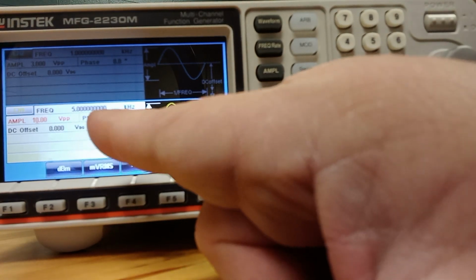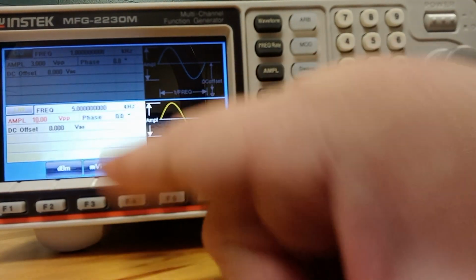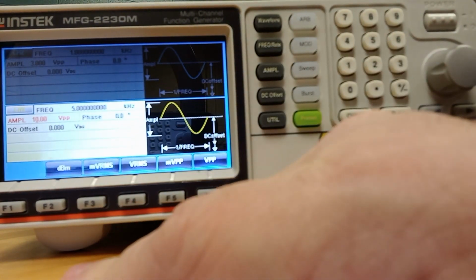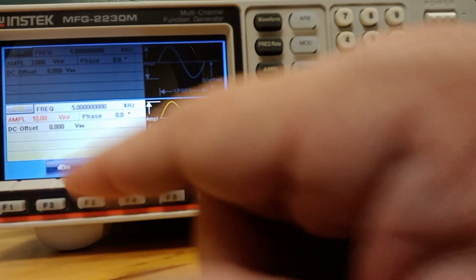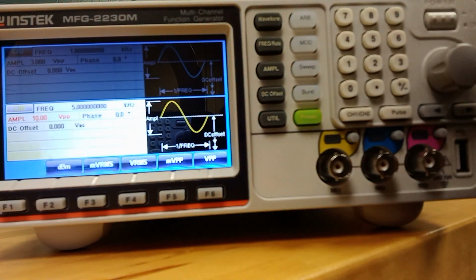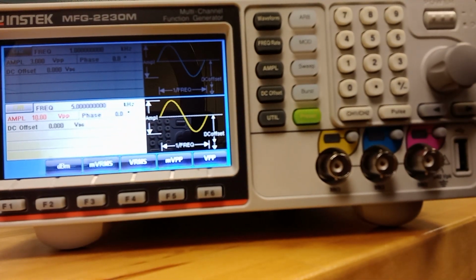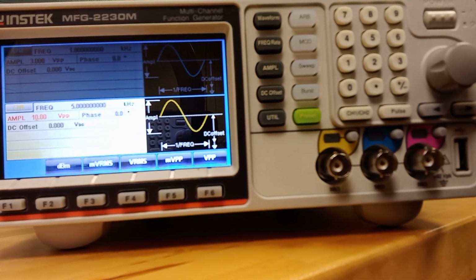For right now, for this example, we'll leave the phase shift at 0, and there's no DC offset for this signal. So we have set the frequency and the amplitude for a sine wave.